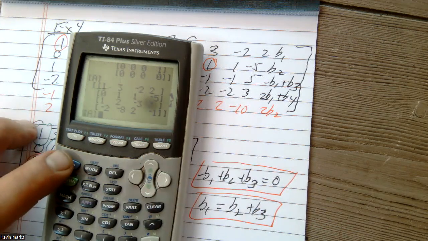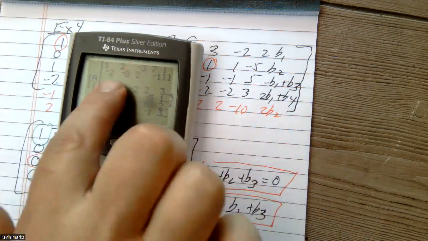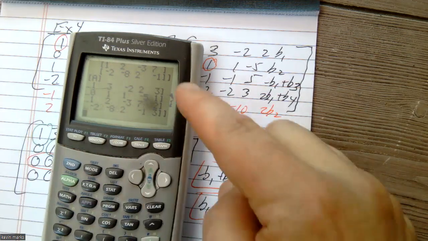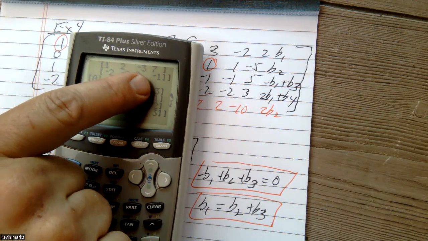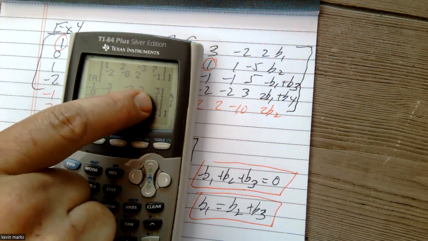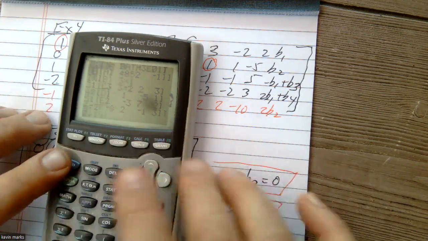Let me call that back up again so you can see. So there's my original matrix that we started with, but now I'm augmenting with this new column where I pick numbers, but it does satisfy the property that the first one is the sum of these two.